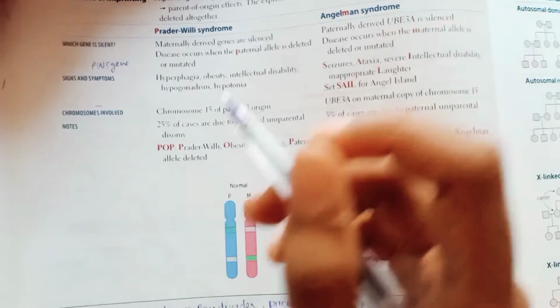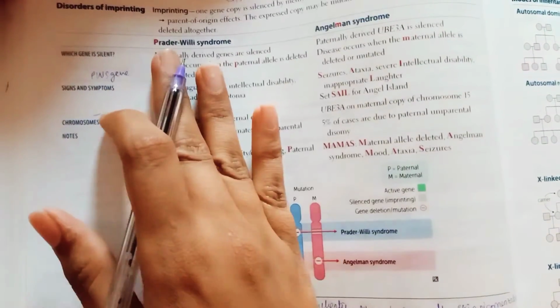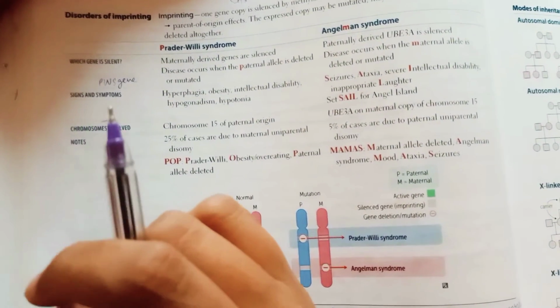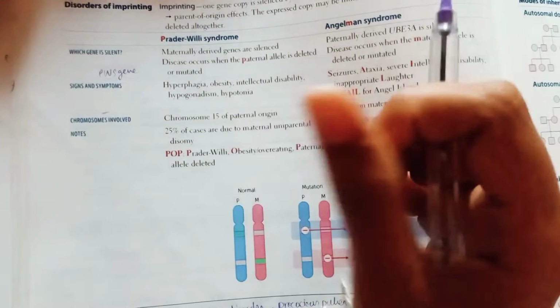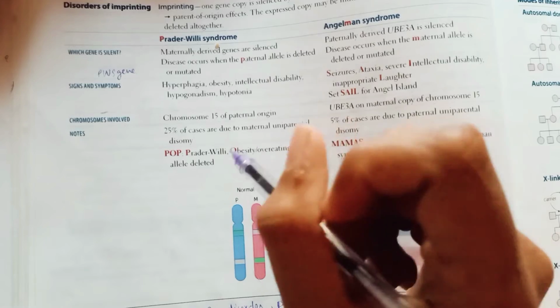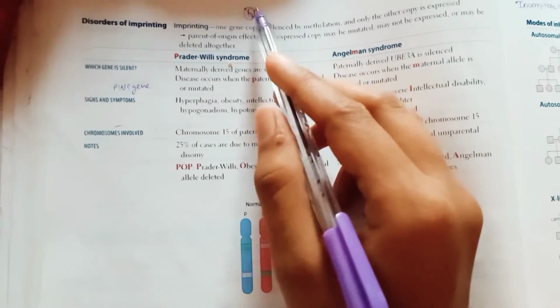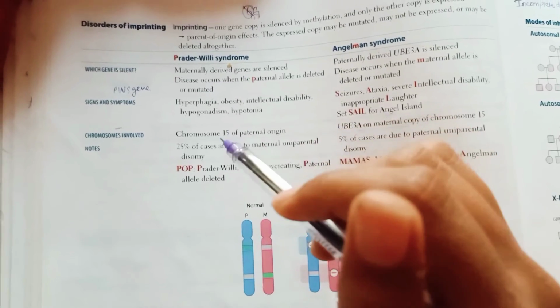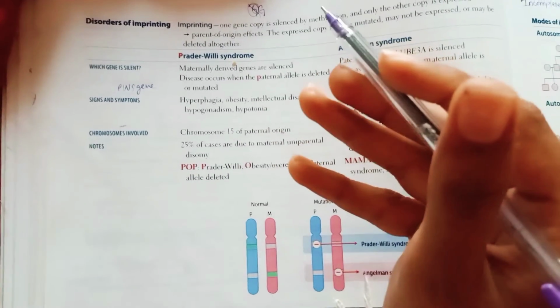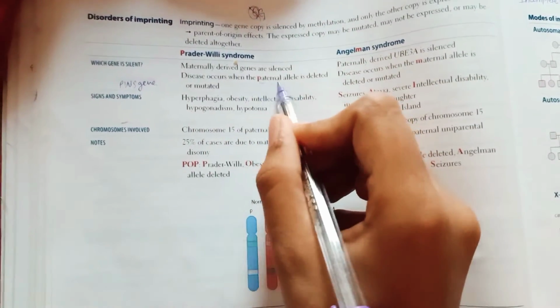And one more thing, 25% of this Prader-Willi syndrome can be from uniparental disomy. That is only maternal uniparental. Already I discussed this in genetic terms. Uniparental disomy means both the genes are coming from one parent. Here, if both the genes are coming only from the mother, then there's absence of father, because here the problem is in the paternal gene, right?